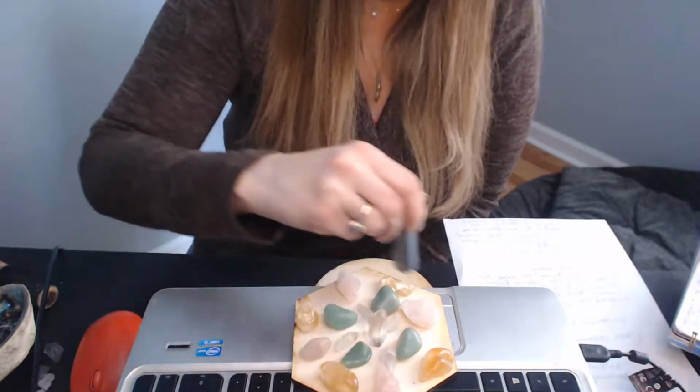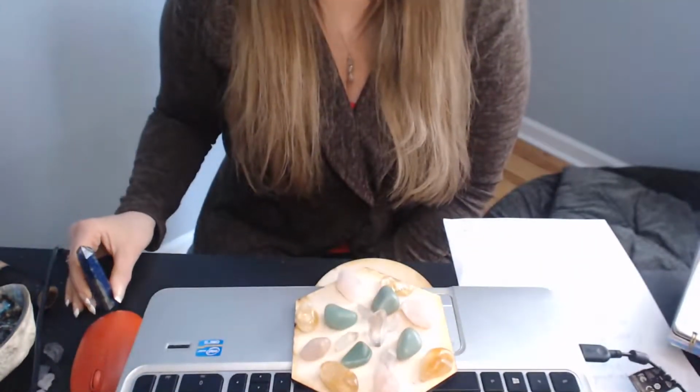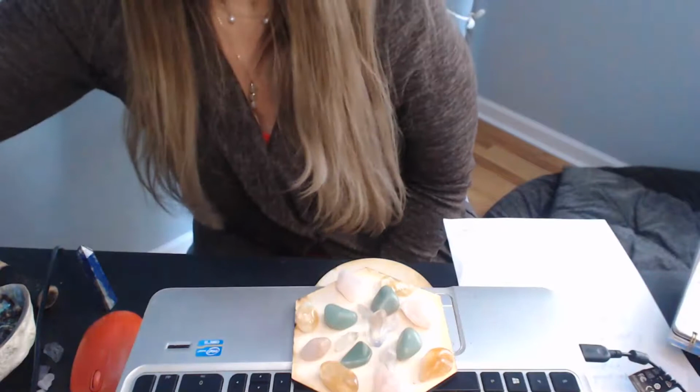I want you to put those feelings and thoughts into the intention of this grid. So when you're done, you just put this down. And then I have one little thing that you can say to activate the grid, and then we'll be done.